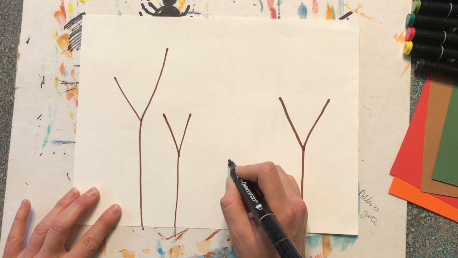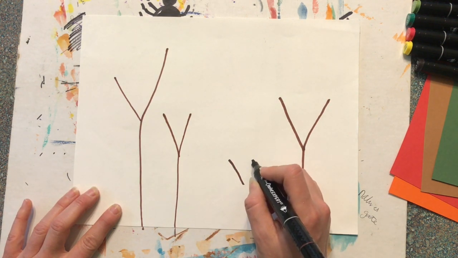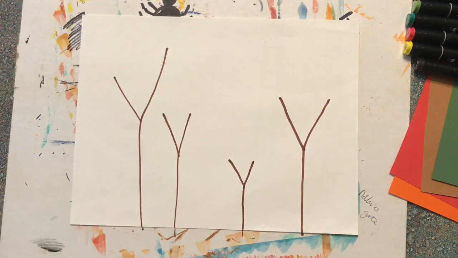And another one here. I'll make a smaller one. So I have 4 Ys on my paper. You can do as many as you want to. So the more Ys you do, the more trees you have.